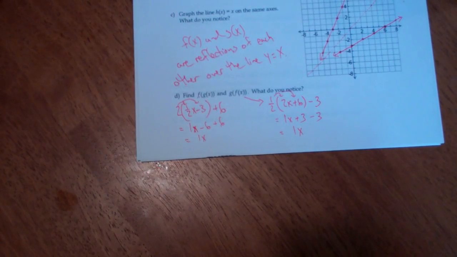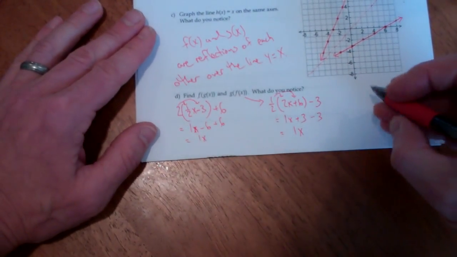And that just simplifies to 1x. So in each case, when we did f of g of x and g of f of x, we ended up with 1x. And that's a way to show that two functions are inverses.